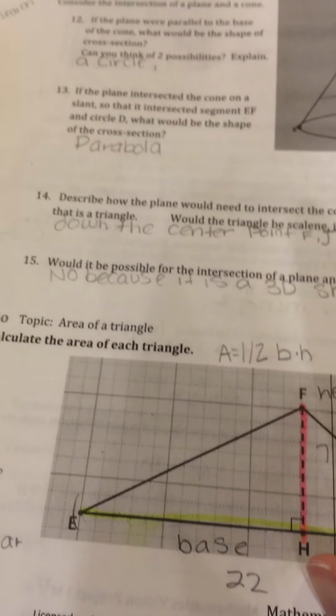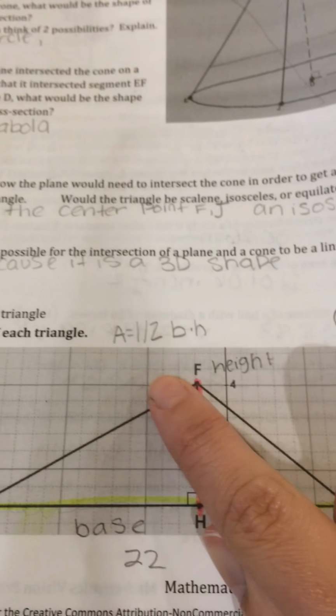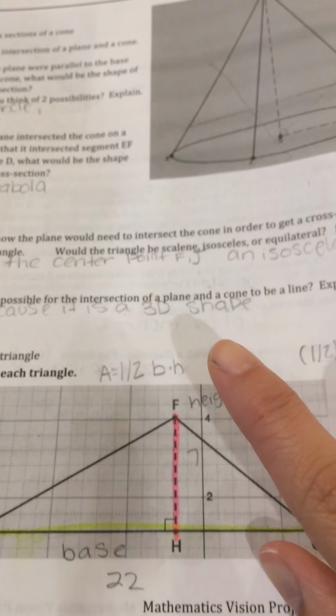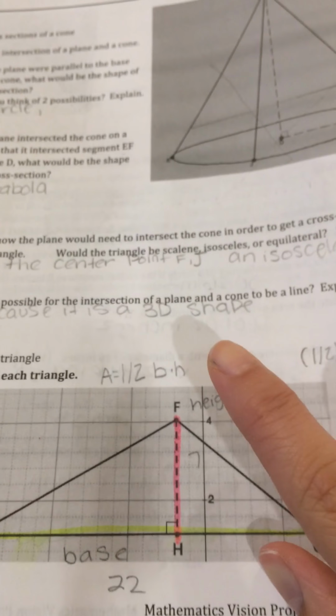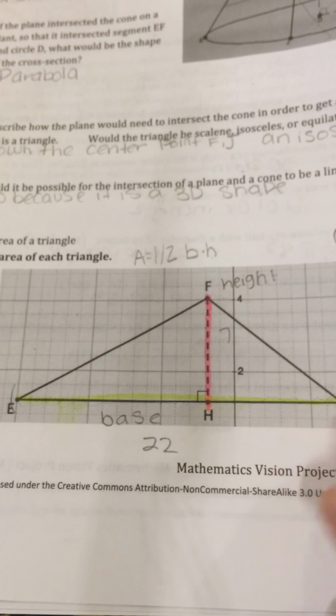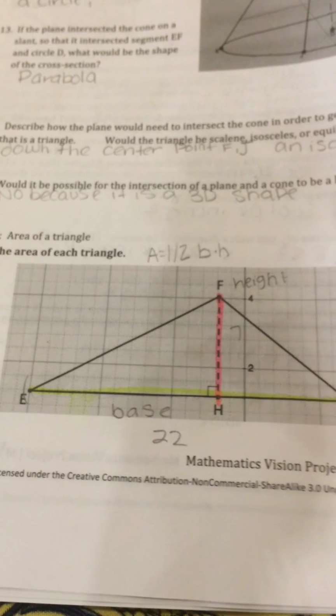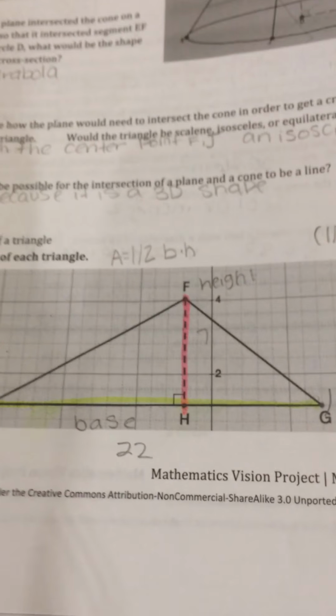She gave us the equation for the area of a triangle, which is 1 divided by 2 times b times h, b being the base and h being the height. She helped us with this one. She said this one's the base because it extends all the way, and this is the height because it's the highest point.